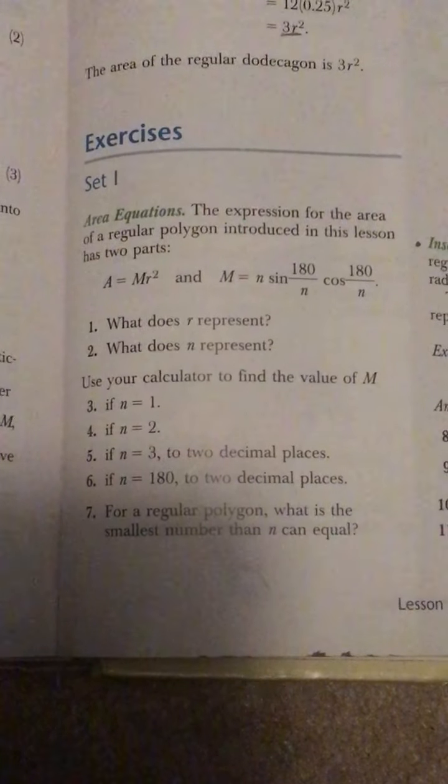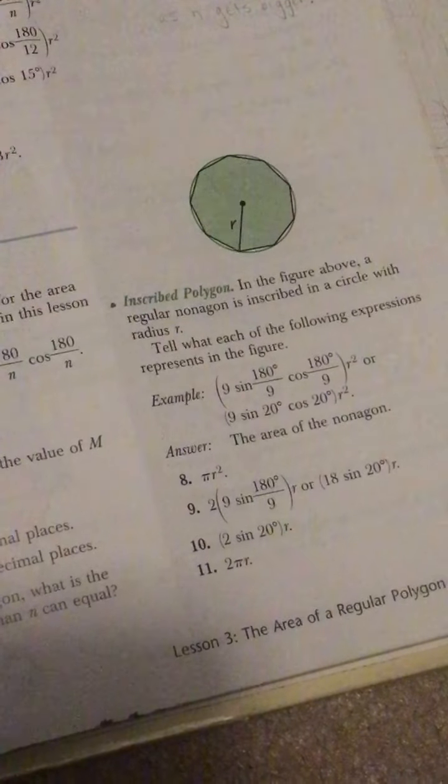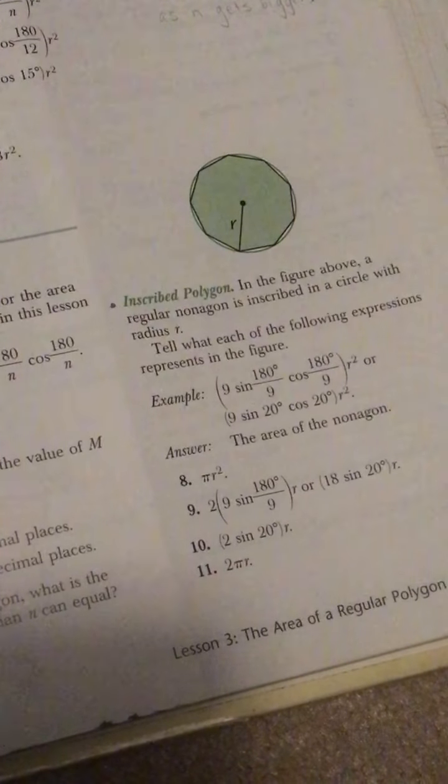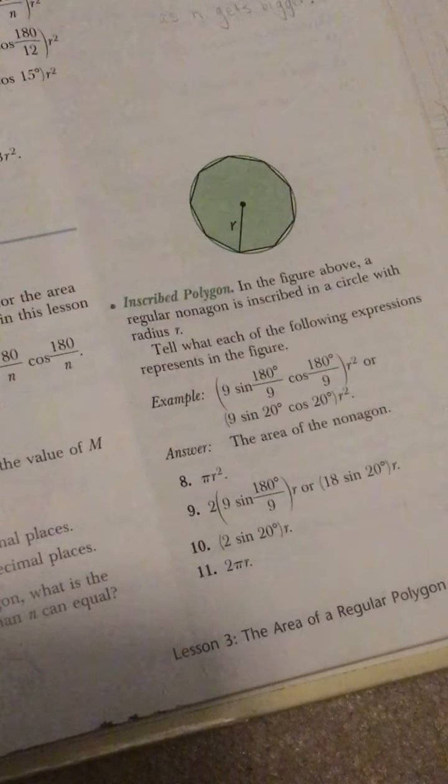Okay? Let me know if you have any questions on the homework. We'll go over those questions in Zoom. But this covers lessons 1 through 3 now, which is everything that we'll cover for Tuesday.